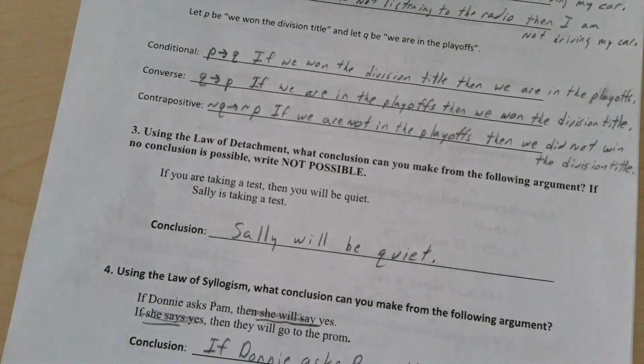Some of you are still struggling with the law of detachment and the law of syllogism. So I'm telling you, if possible, use the law of detachment. With the law of detachment, we have to restate the hypothesis. I have one statement here: if you are taking a test, then you will be quiet. I basically say the hypothesis again: Sally's taking a test. Well, then we can conclude, since she is taking a test, that Sally will be quiet. That's the law of detachment.